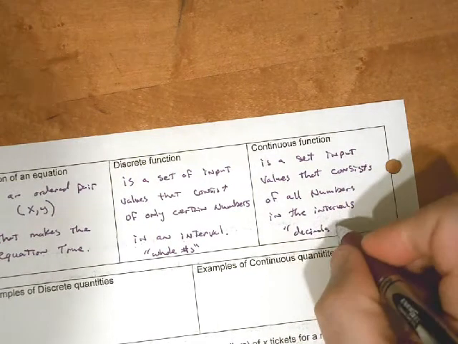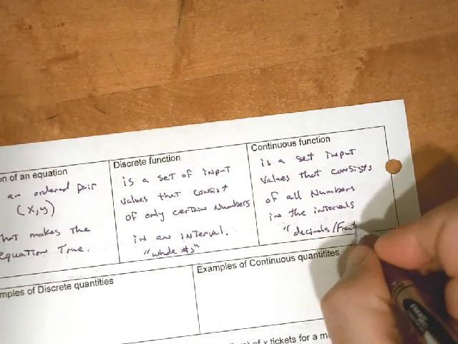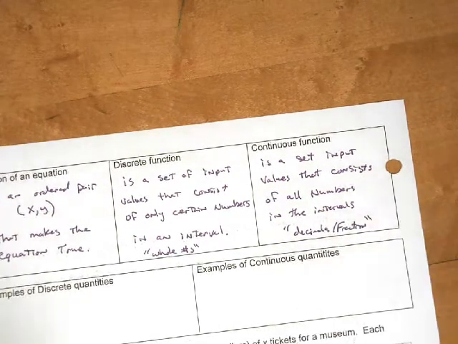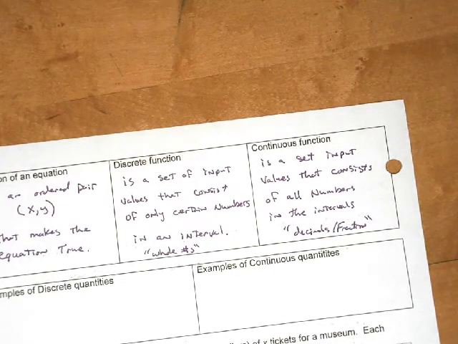So that would be like going out further, so like our decimals and fractions. So we get more of a range with our continuous functions, where discrete is set numbers. Not always whole numbers, but set numbers.